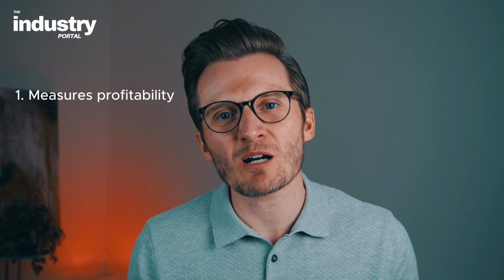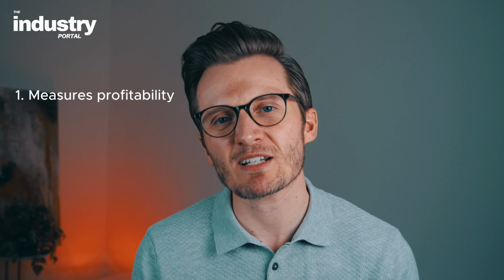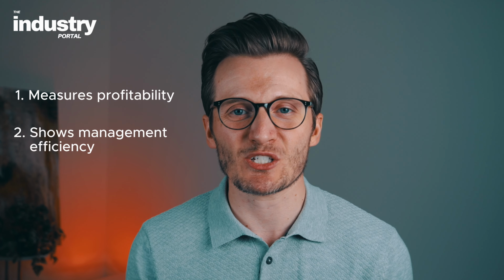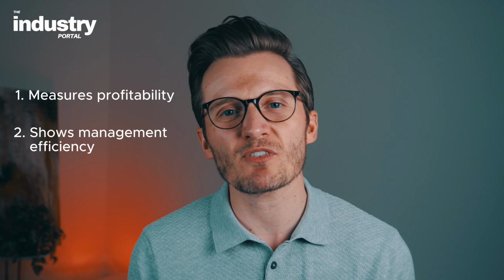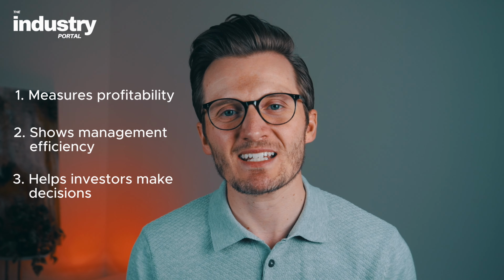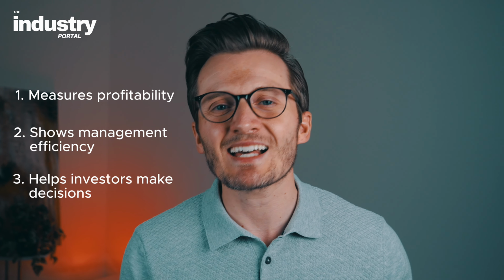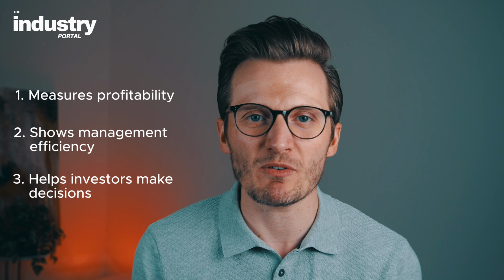Well, here's why. Firstly, it measures profitability. ROE is one of the best indicators of how well a company is managing its resources to create profits. It's especially useful for comparing companies in the same industry. Secondly, it shows management efficiency. A high ROE often means the company's management is using shareholders' funds effectively to grow the business. And thirdly, it helps investors make decisions. If you're investing in stocks, looking at ROE can help you spot companies that consistently deliver strong returns on equity, which may make them better for long-term investments.